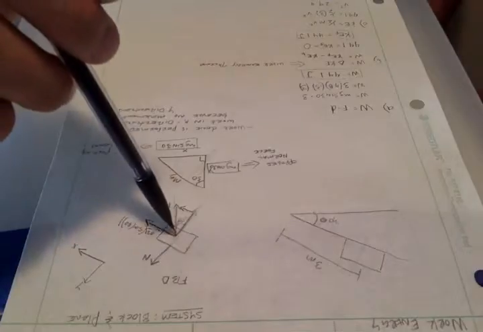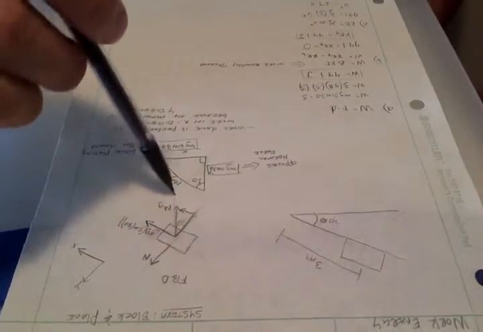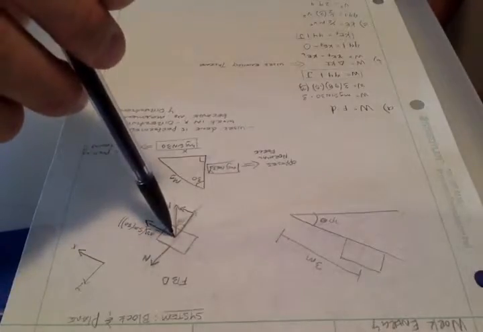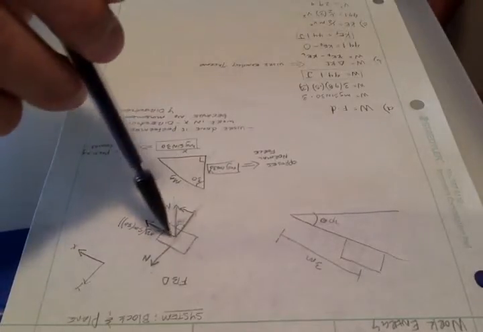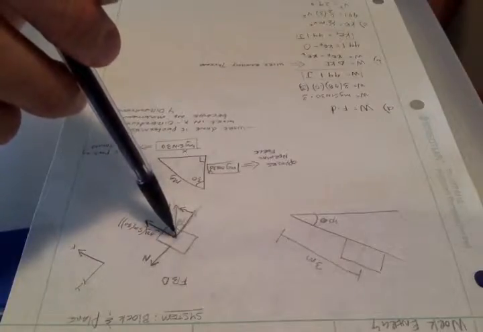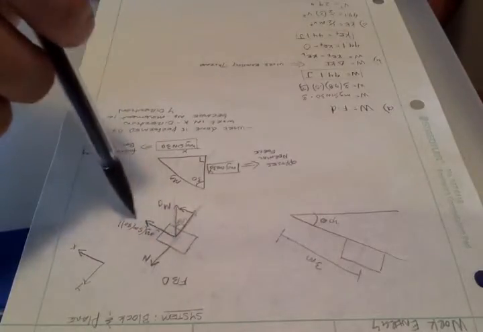So we have the system being our block and our plane. We have a free body diagram showing the mg going directly down, the normal force coming out at an angle this way, and then we have an opposing force to that going directly opposite of that, and then we have the force pushing the box down the plane going in this direction.